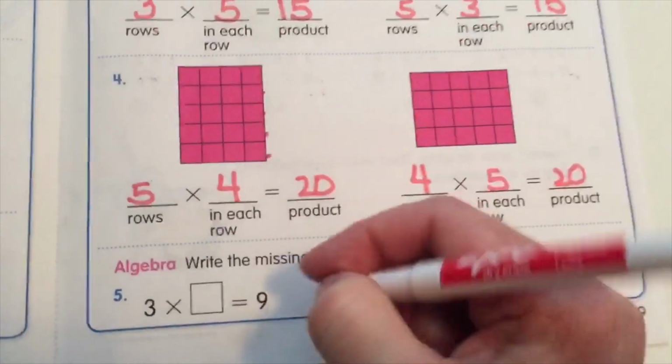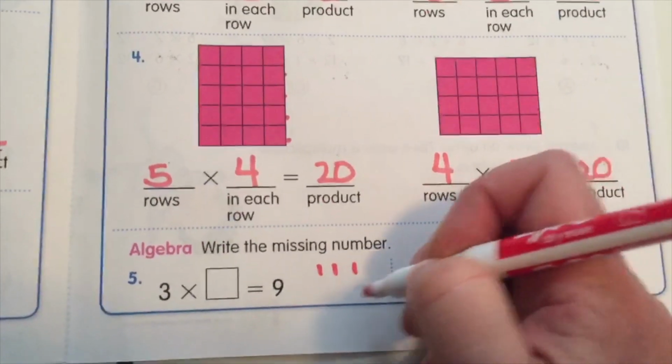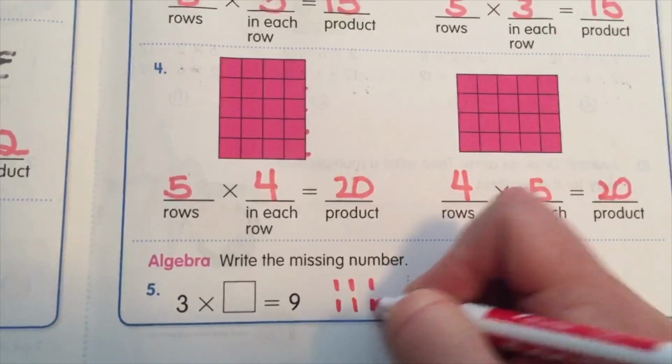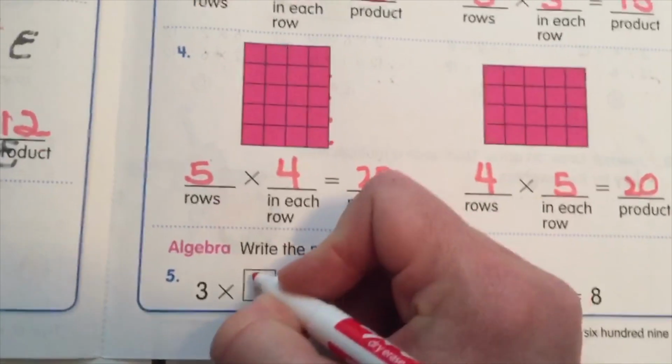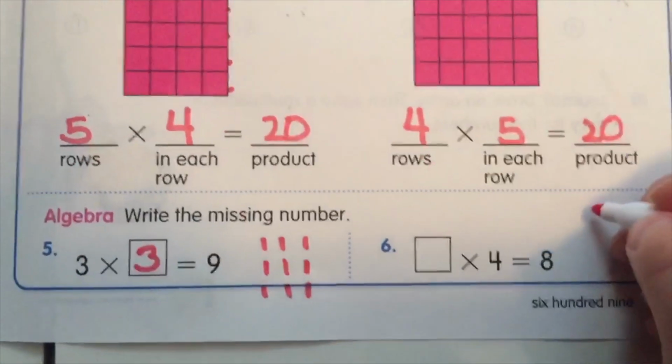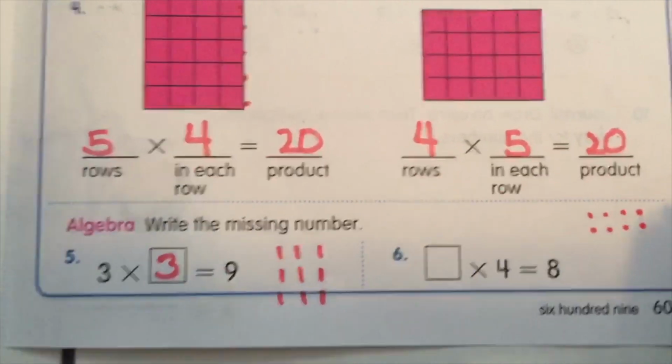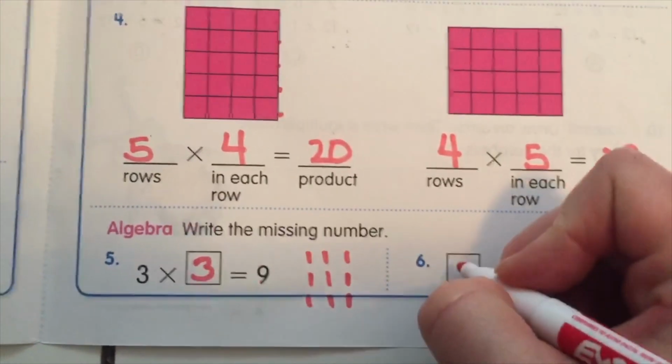This one, write the missing number. So if we had 3 rows, how many in each row to get 9? Well, that's 6. So it's 3. How about this one? If we have 4, that would be how many rows? 2. Let's flip to the back.